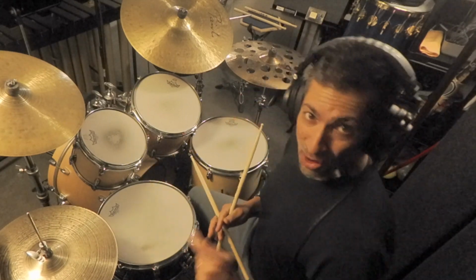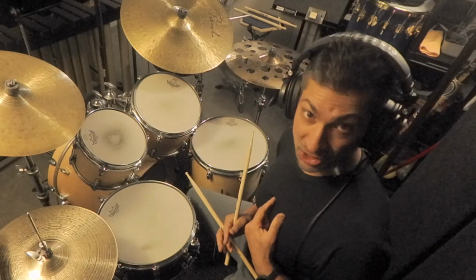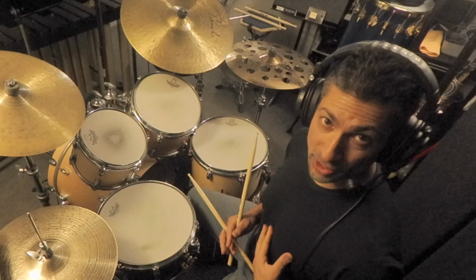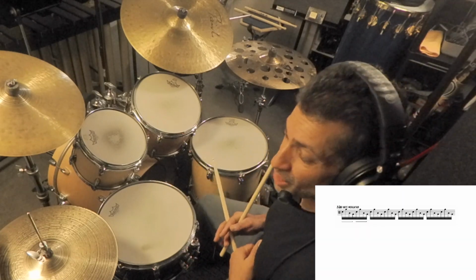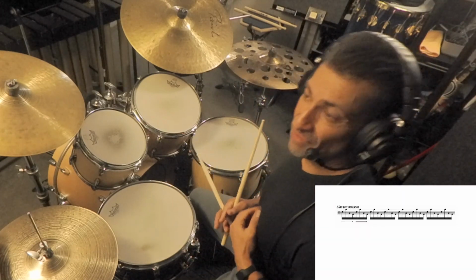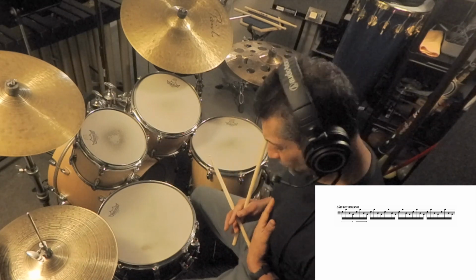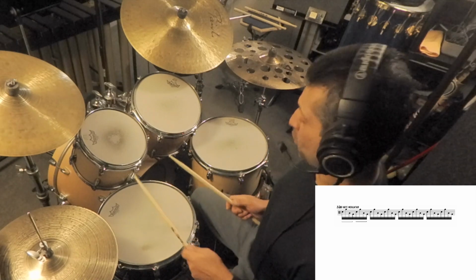All right, now the final step, we're going to modulate those sextuplets to 32nd notes. So as you can see on the music, we're going to have 8 of these 4-note motifs in a measure. 1, 2, 3, 4.